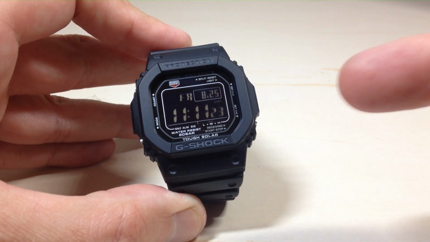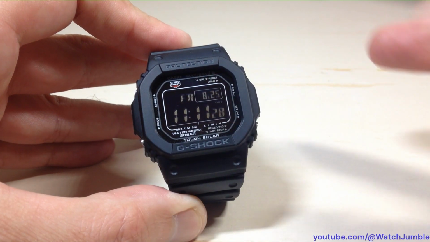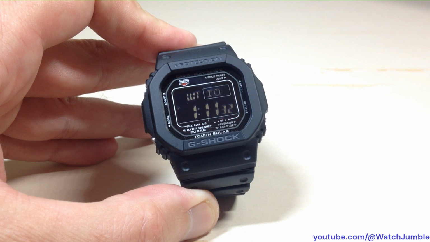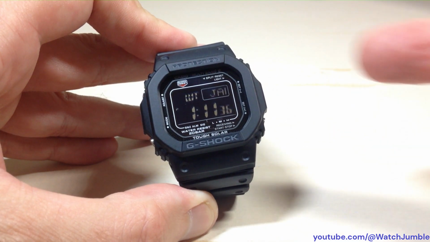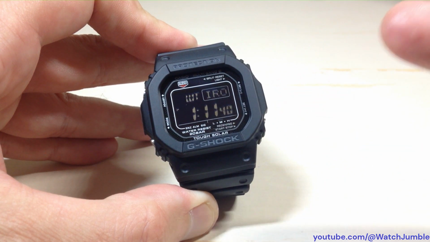To get to our world time mode, we're going to simply press the mode button. It's the bottom left button on the watch. We're going to press it one time. The very first mode you've got is your world time mode. This watch has 5 different world time values you can save, and then once you're in the world time mode, you can basically cycle through those different 5.